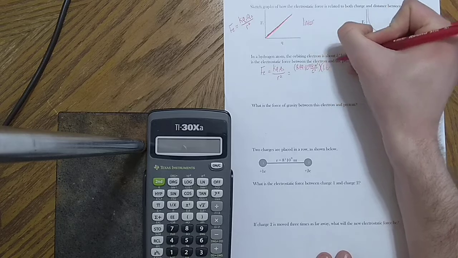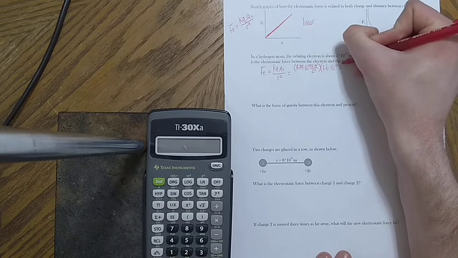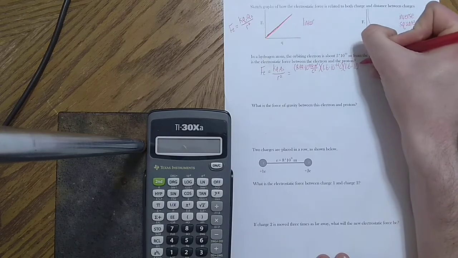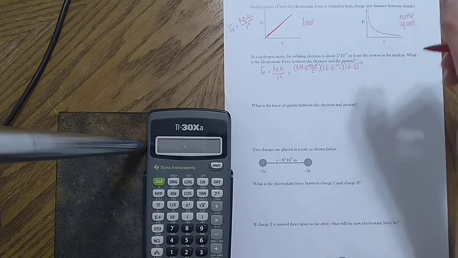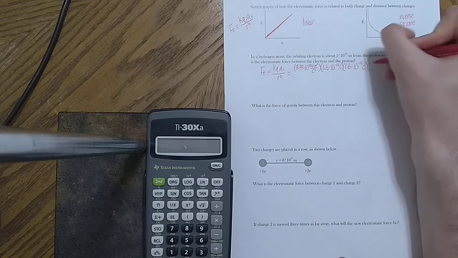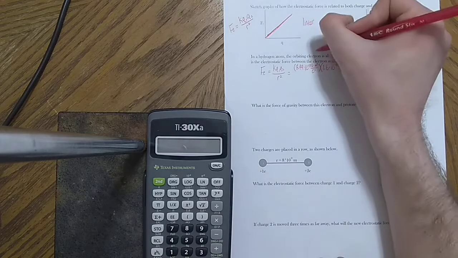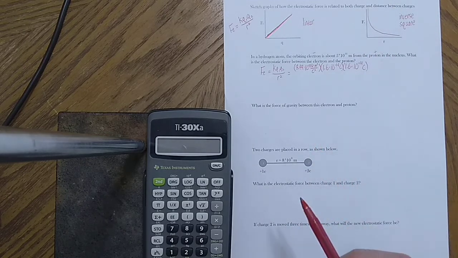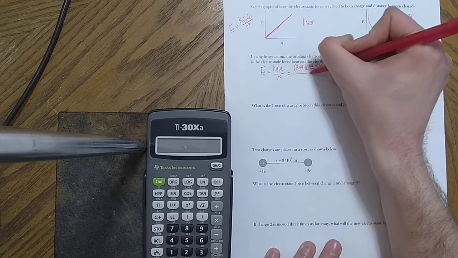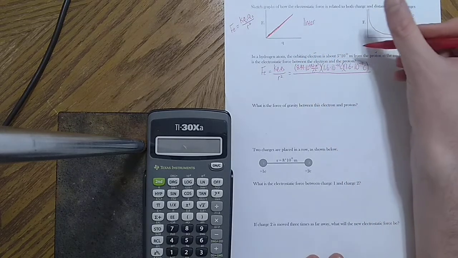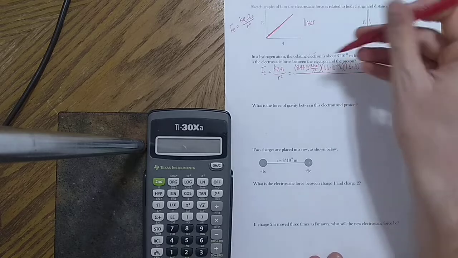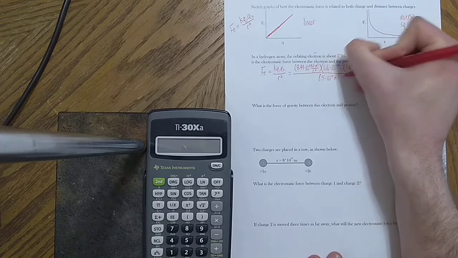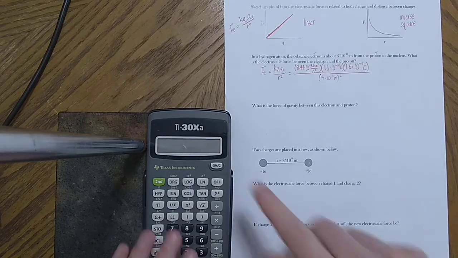So 1.6 times 10 to the negative 19th C. There's the proton. And for the electron, remember, I'm not going to put in that negative. You don't want to put negatives into this equation and confuse yourself when you get a negative answer. All I'm going to do is remember that this electron is negative, this proton is positive. I'm just going to mark that down out there. So the magnitude of the charge is the same for both, and it tells us that the electron is 5 times 10 to the negative 11th meters away from the proton.